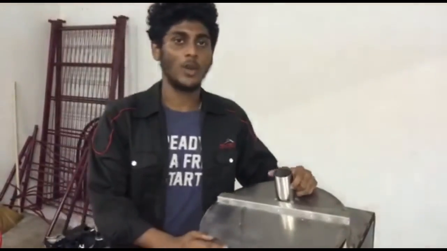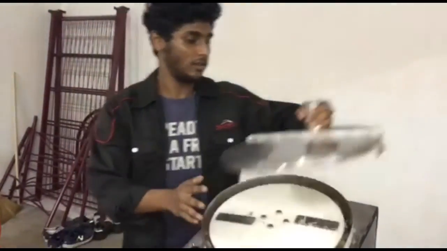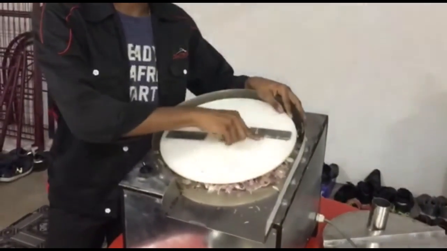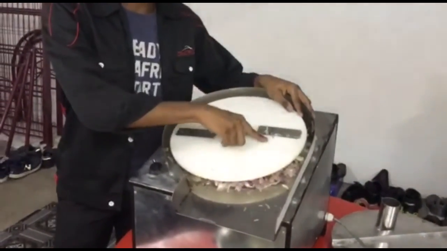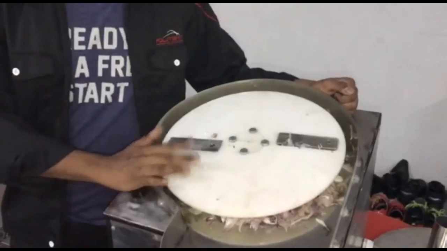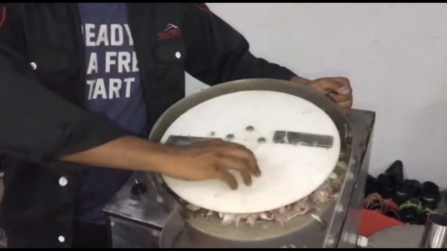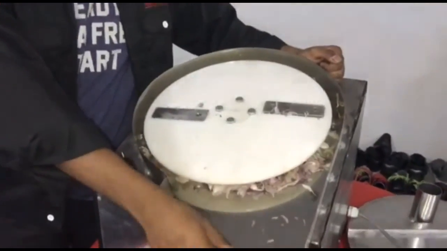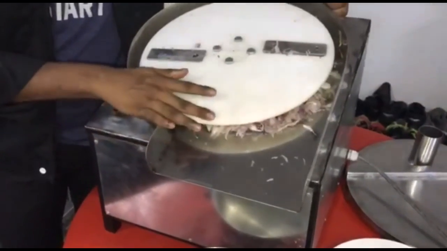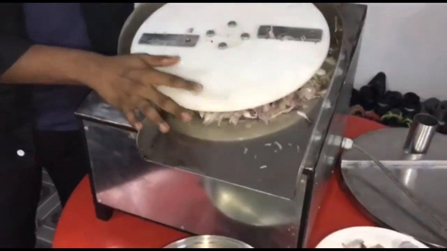Okay, now I will show you what is happening inside the machine. As we can see, we got two slicing knives which can help the user to reduce the time and to slice the onion very easily. Okay, after these onions are sliced, the onion will fall straight from this hopper outlet and make it easy for the user to collect the onions.